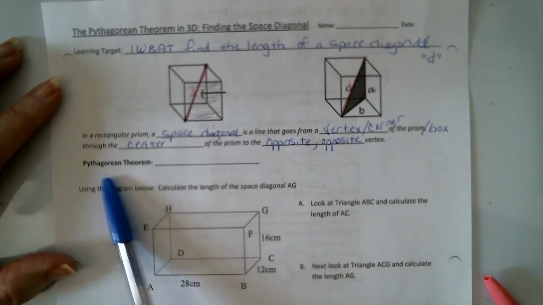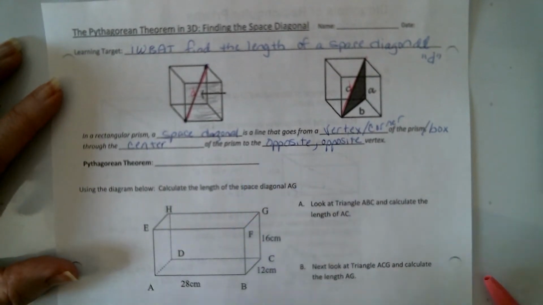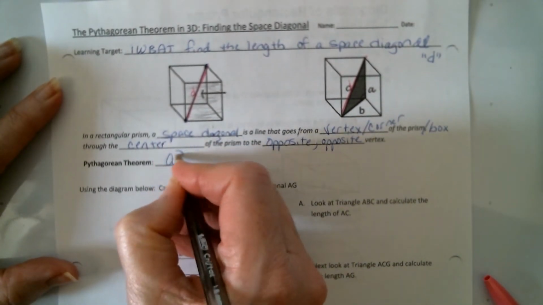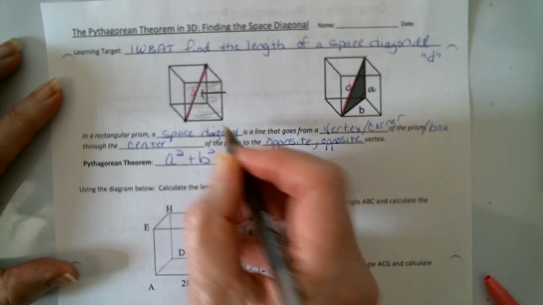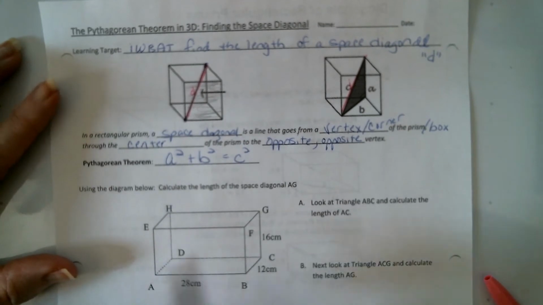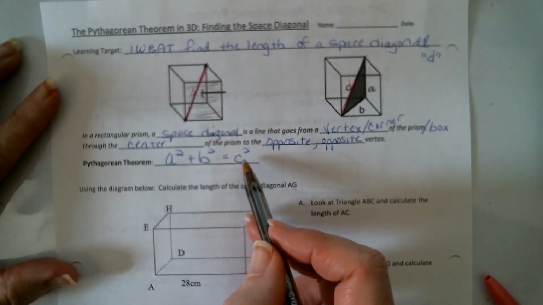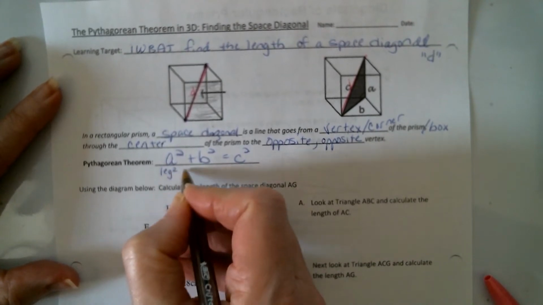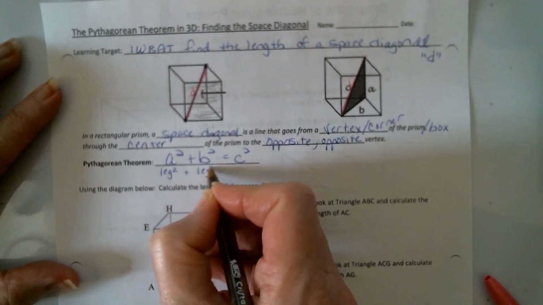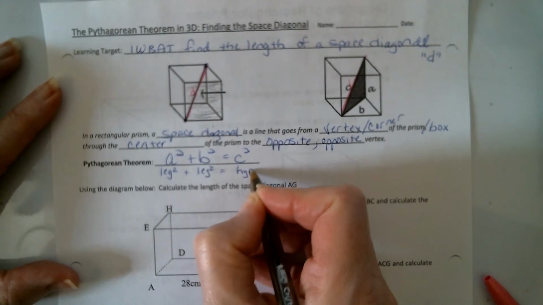So we are going to use the Pythagorean theorem to help us figure out that distance. And Pythagorean theorem, remember, a squared plus b squared equals c squared, where a and b are the legs that form the right angle. C is the hypotenuse across from the right angle. Right? So the leg squared added to the other leg squared will give me the hypotenuse squared.